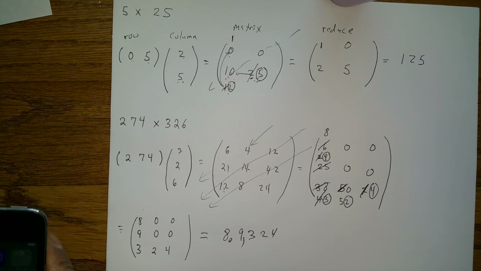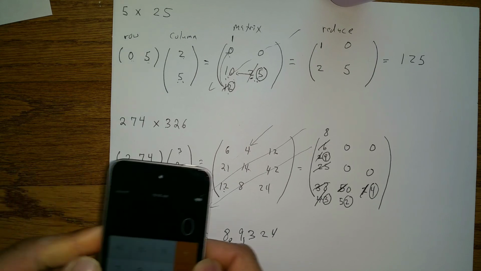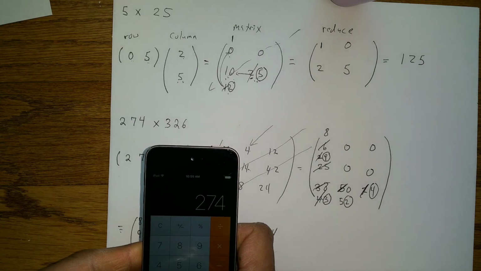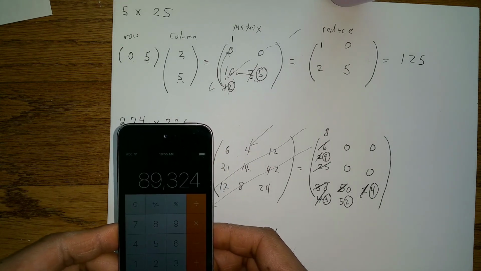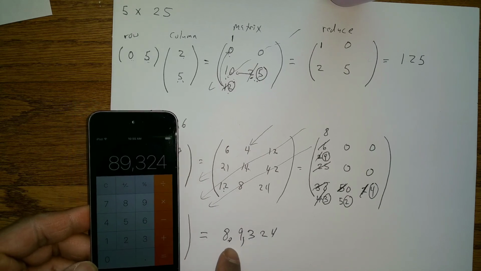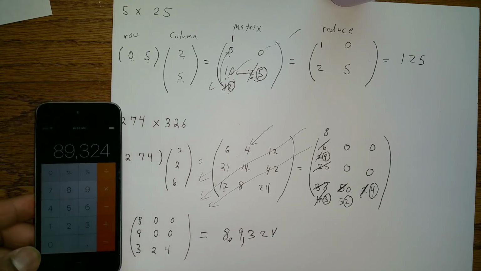And so let's check to make sure that I didn't goof up on this. I'm going to use a little separate calculator here. So I did 274 times 326, and I got 89,324, which is exactly what I got here when I use this method.